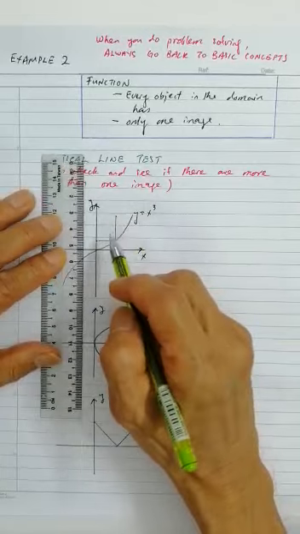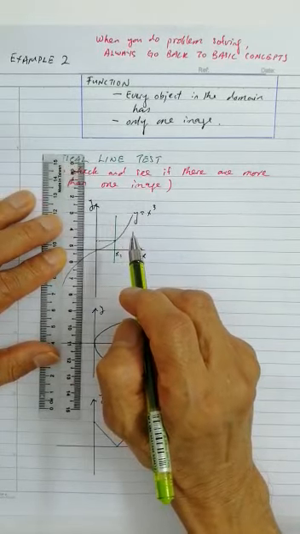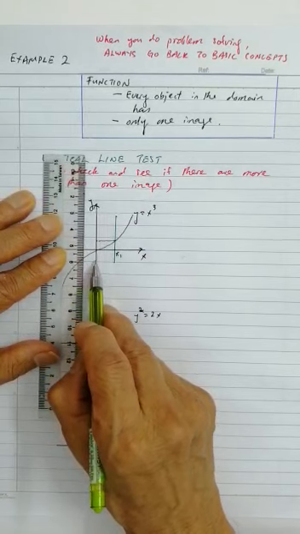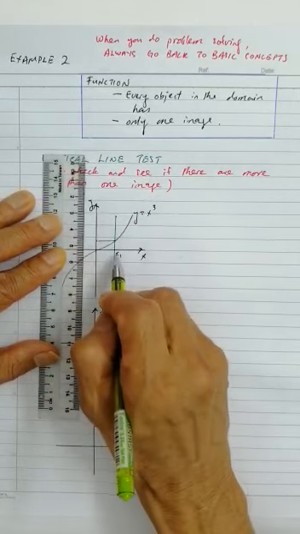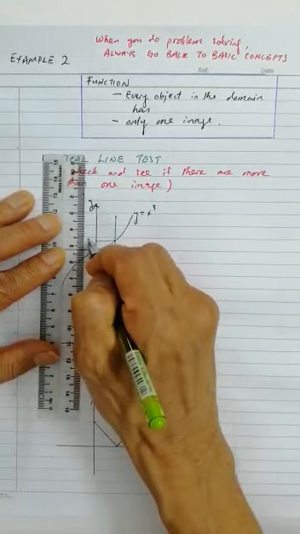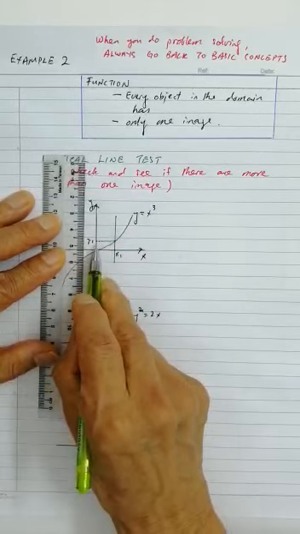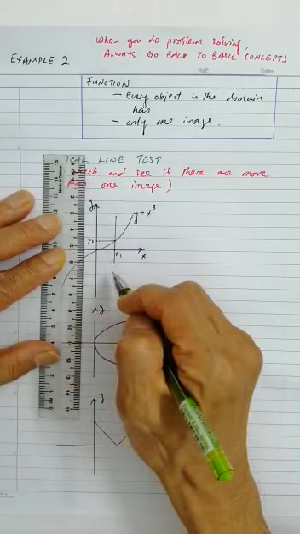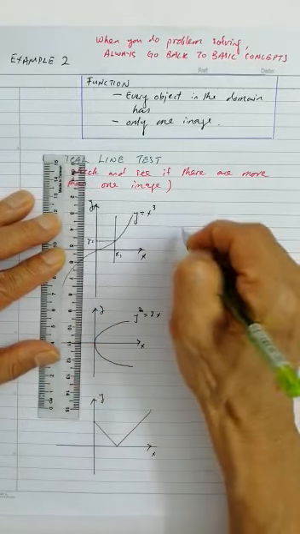You can draw as many vertical lines as you want to. You will find that for every vertical line, there is only one image. So for this object x1, there's only one image, I call it y1. So this graph is a function.